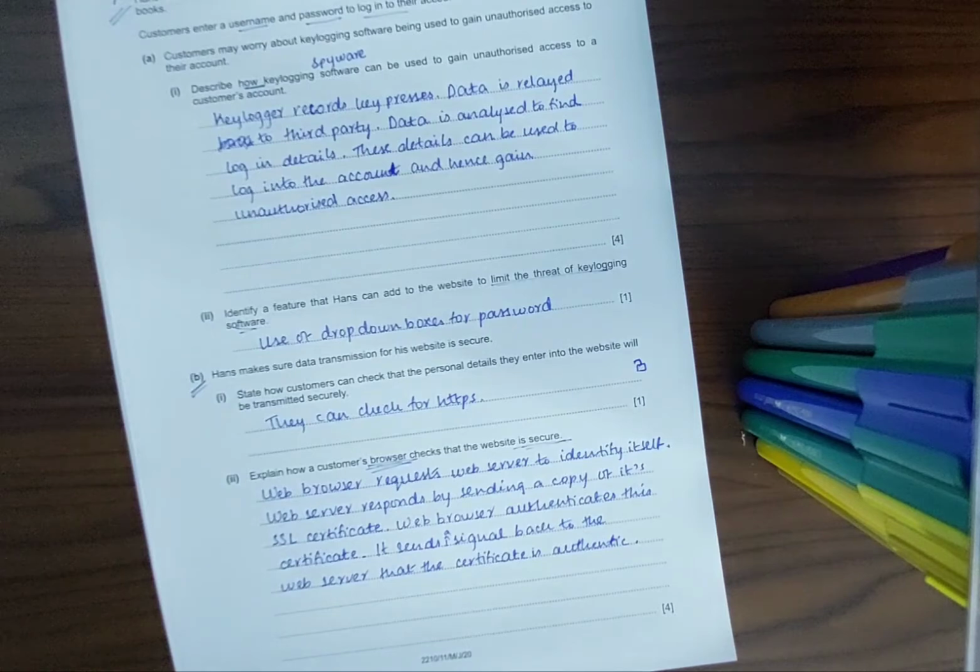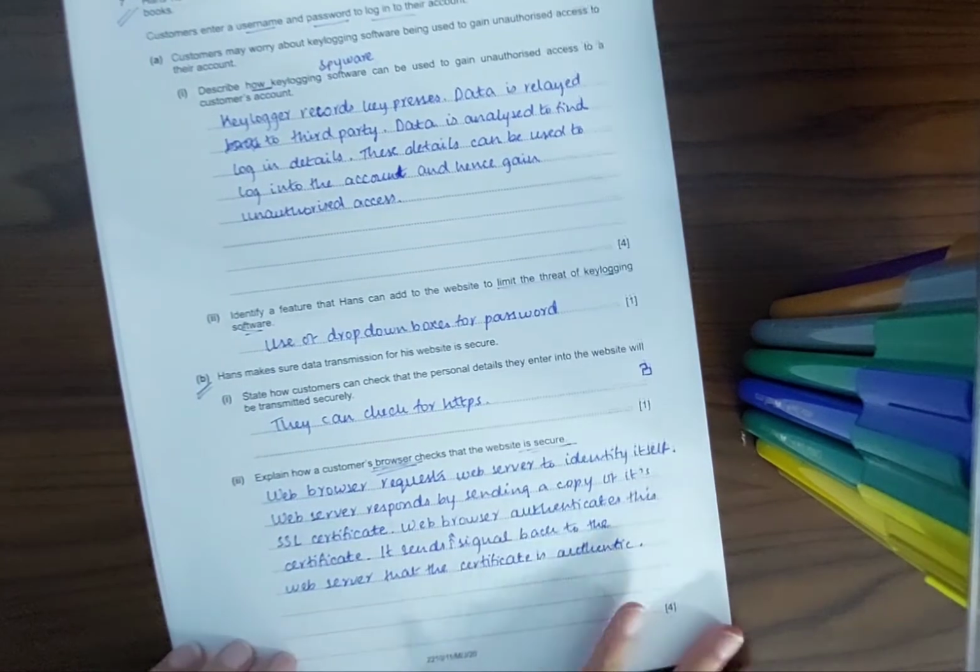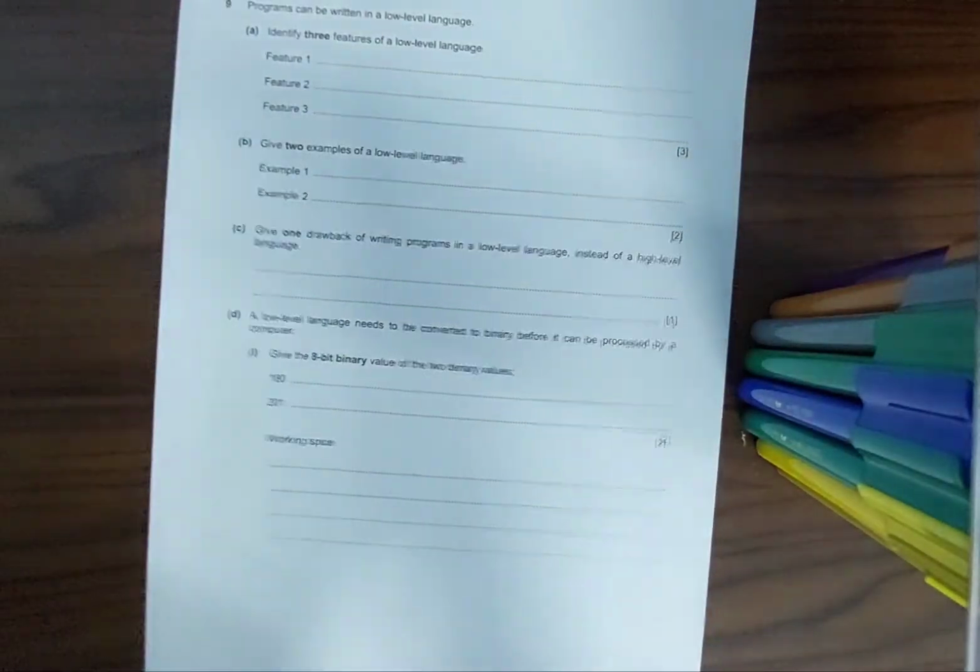So this was the process. The secure communication begins by this process.